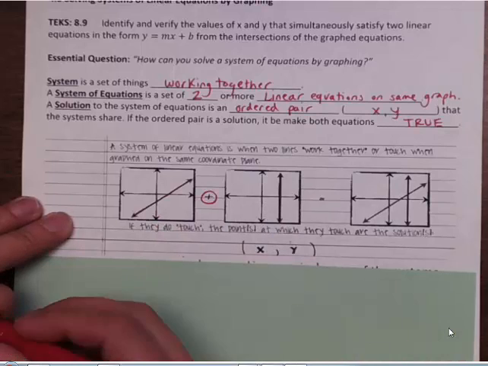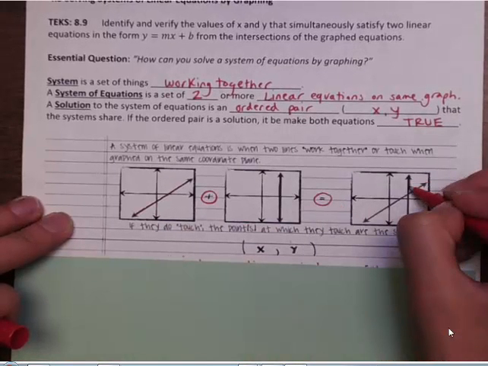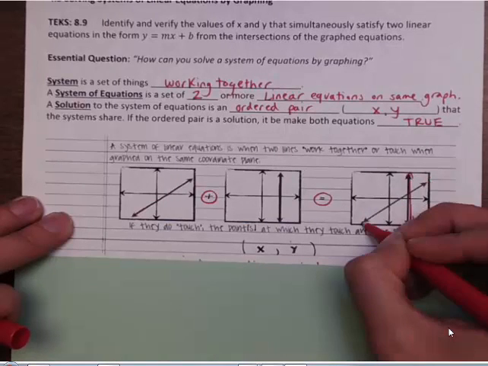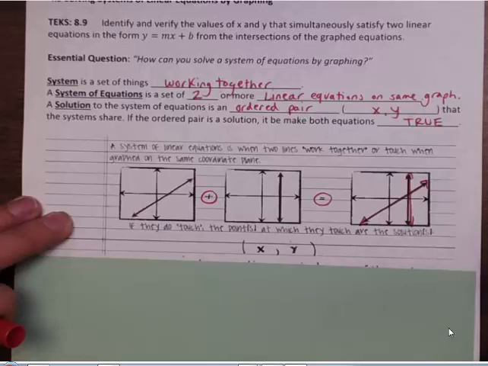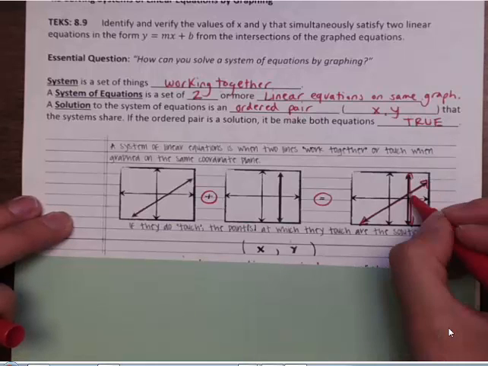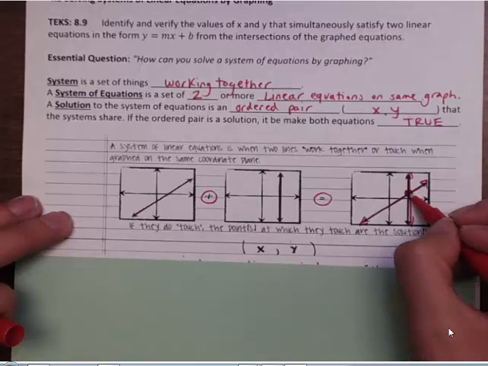So if I look at this third example, when I put them together it equals this one, which is my undefined slope, and this one, which is my positive slope because it goes up from left to right. At what point do they actually intersect? Okay, this point right here, there's no actual grid marks, but we know that intersects there. So there's one solution. This point is on both of the equations.